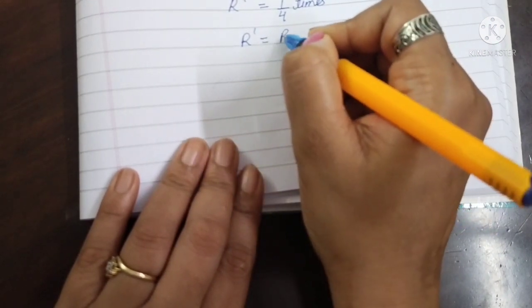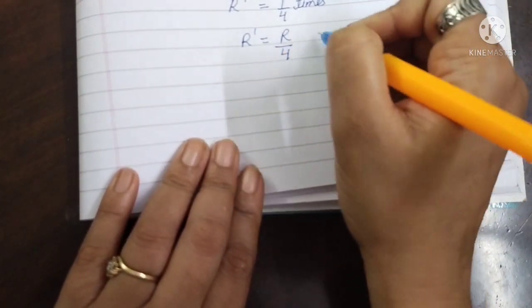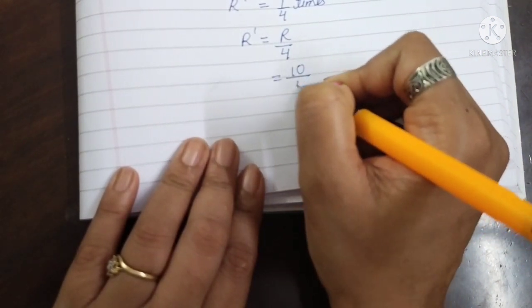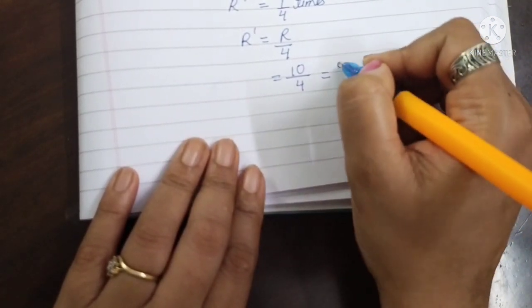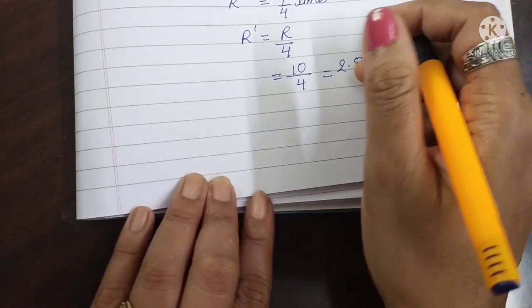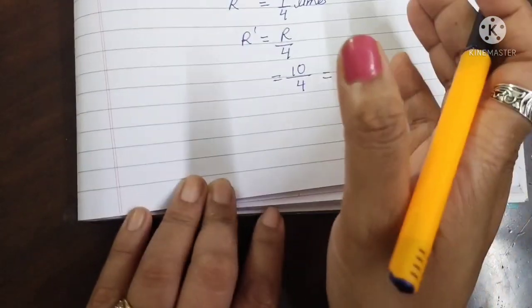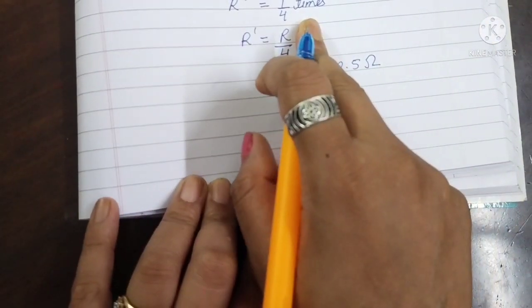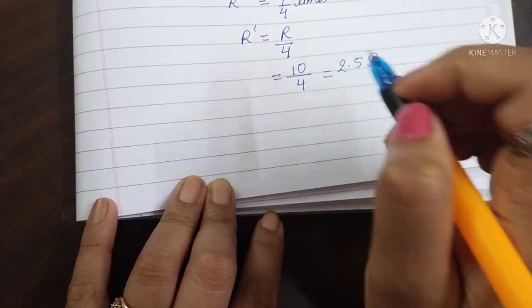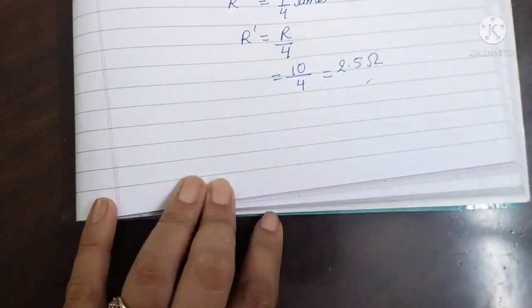So R dash will be equal to R by 4, which is 10 by 4, that will be equal to 2.5 ohm, and this is your answer. If diameter is doubled, then the resistance will change to 1 by 4 times of its original, and its value will be 2.5 ohm.